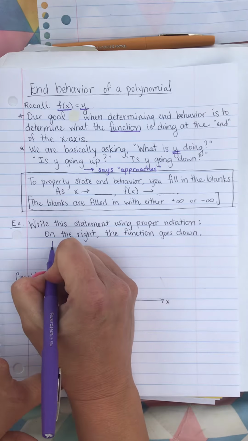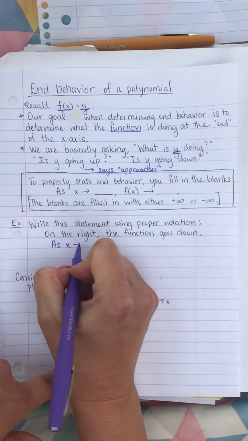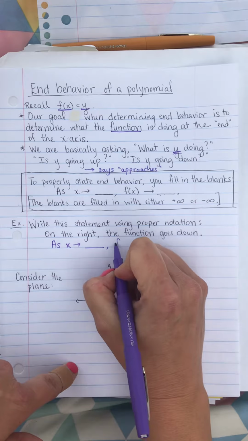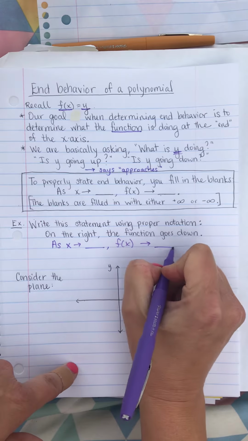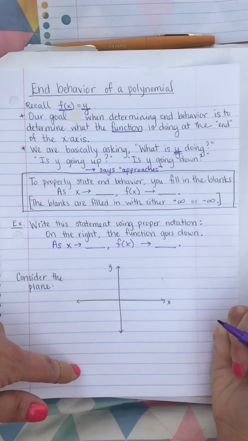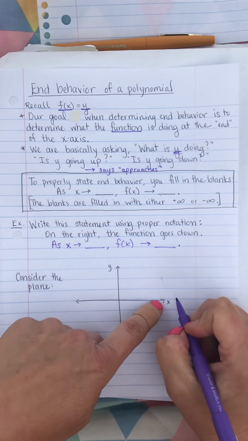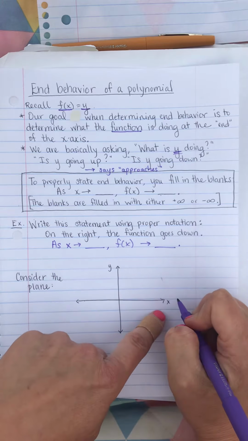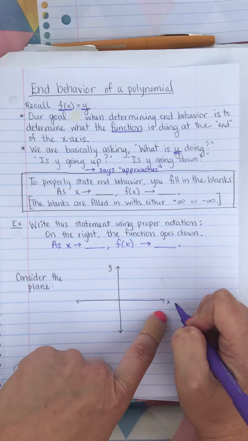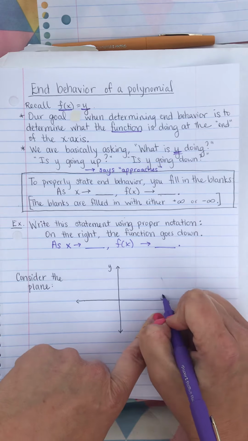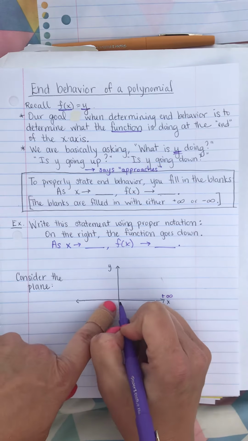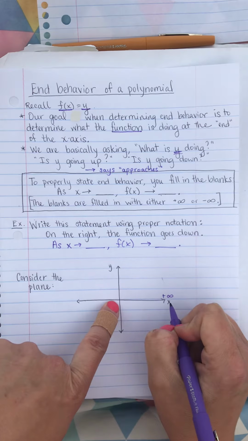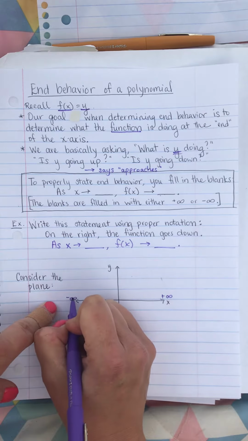We would write as x approaches what? F of x approaches what? On the right. So the right and the left, those are in your x direction. So would x be positive or negative infinity? Well, on this side, x is positive infinity. Think about that. You go up to positive infinity. Over here is negative infinity.